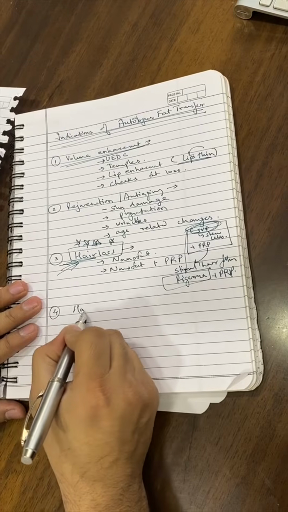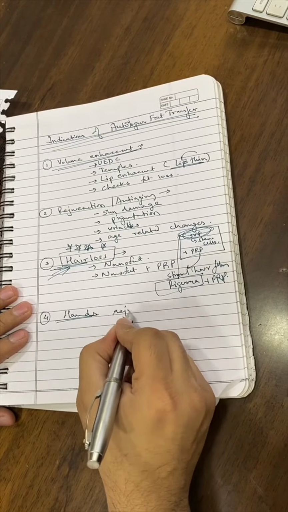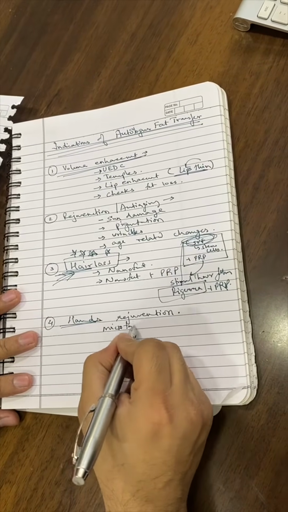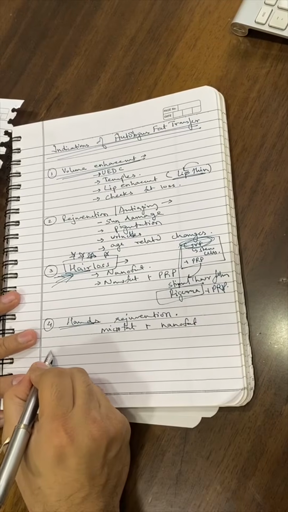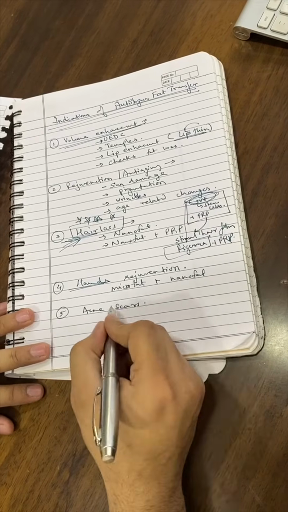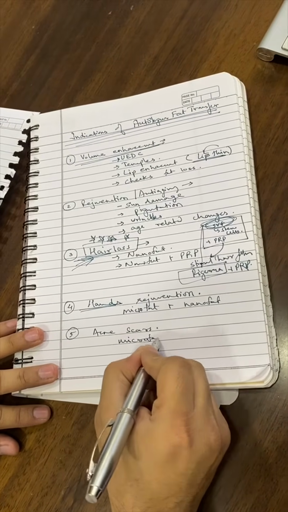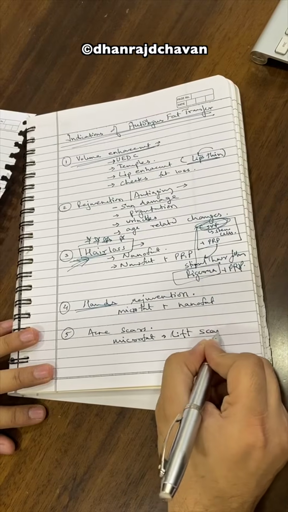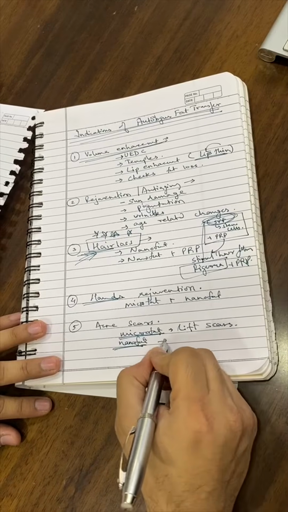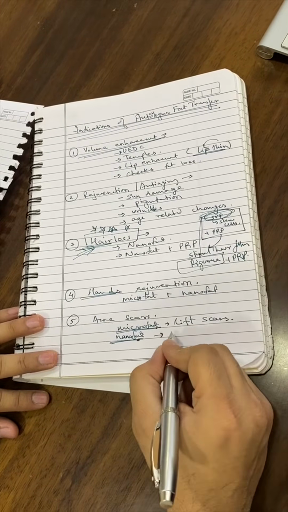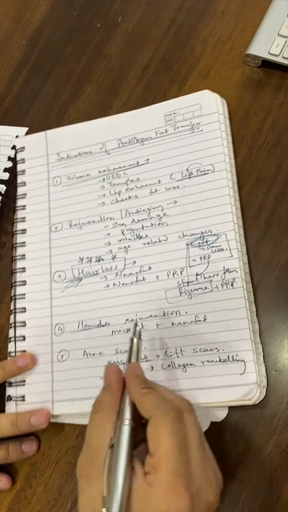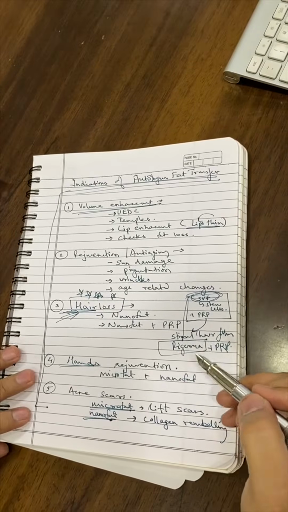Then the fourth is for hand rejuvenation. Here we do both microfat plus nanofat. And the fifth is for acne scars. For acne scars, we do microfat to lift scars, and we do nanofat. Nanofat is intradermal, microfat is subcutaneous. So below the skin, in the skin, nanofat will help in collagen remodeling. All this can be done by fat quite nicely.